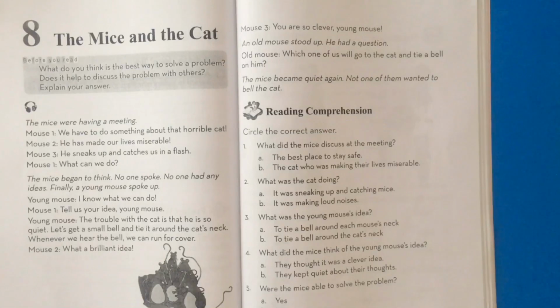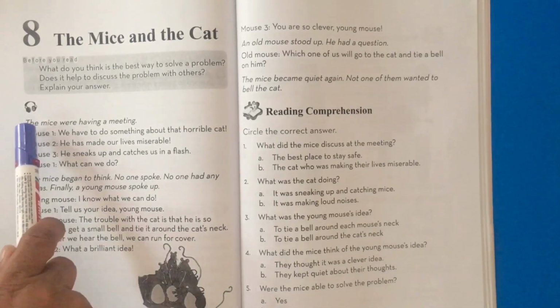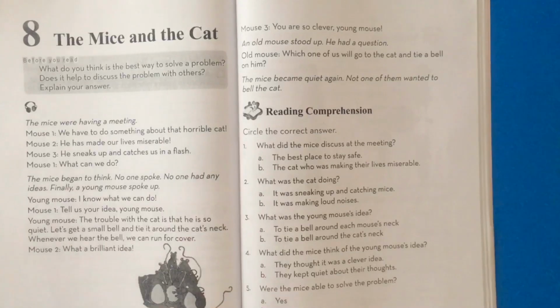Now, what do you think is the best way to solve a problem? I've mentioned earlier, we could seek help, right? Or we could discuss it with others, or we could use common sense, right? Does it help to discuss the problem with others? Yes, I think so. How about you? All right, so let's listen to the story.